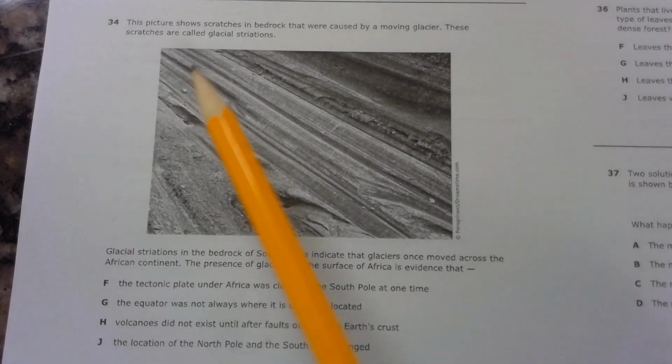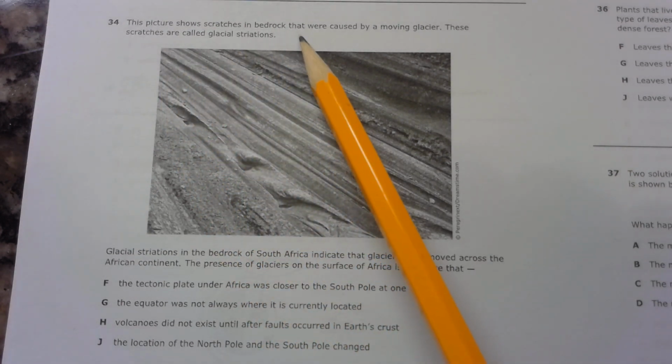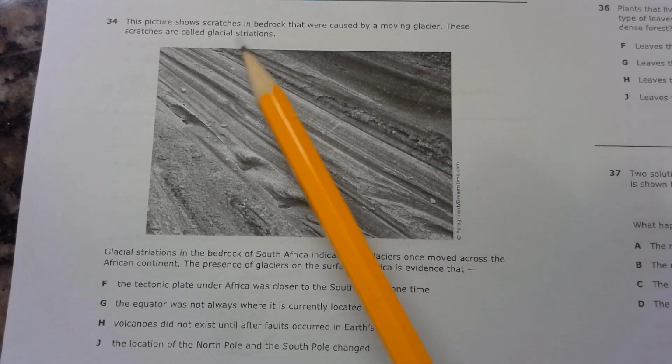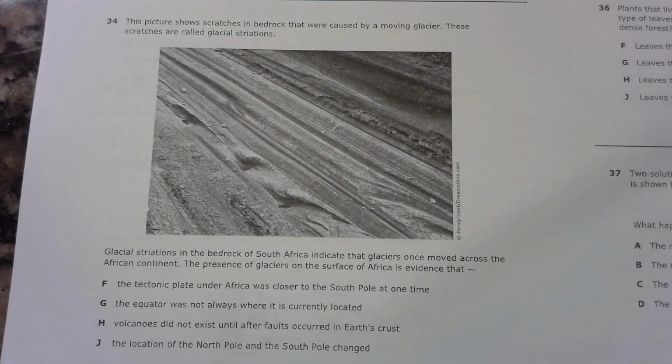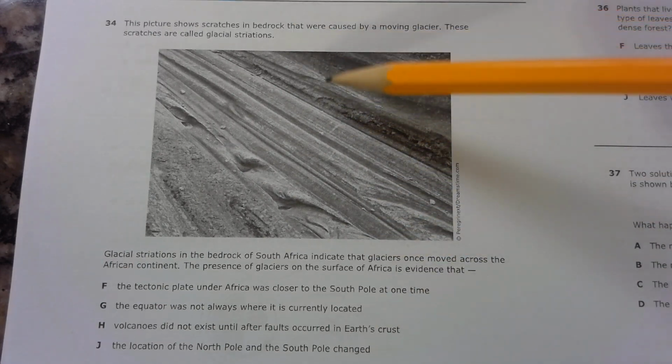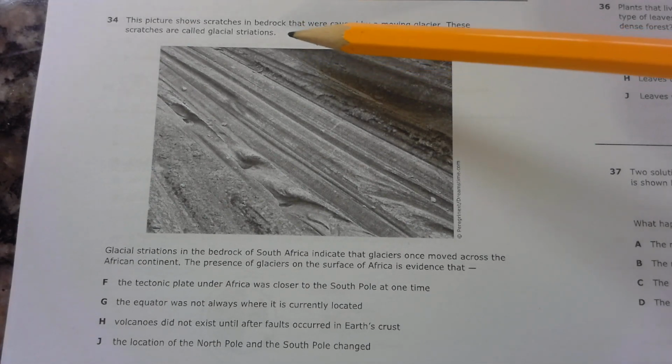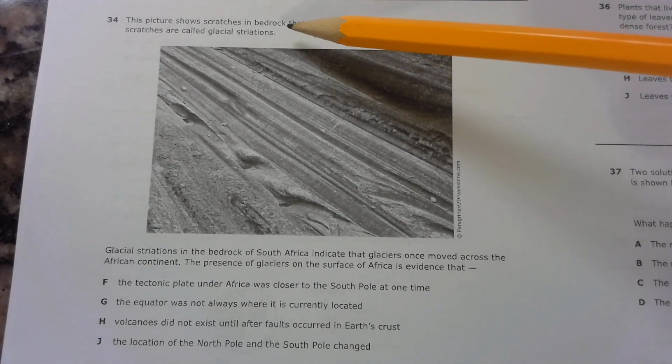Okay, number 34. This picture shows scratches in bedrock that were caused by a moving glacier. These scratches are called glacial striations. Okay, so let's just define some terms here real quick. Bedrock is like the ground below the soil.